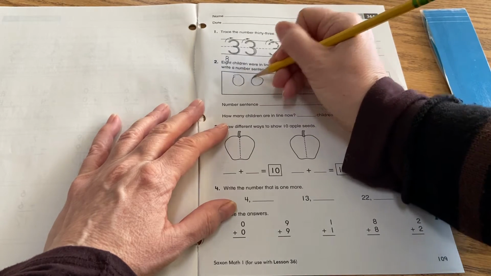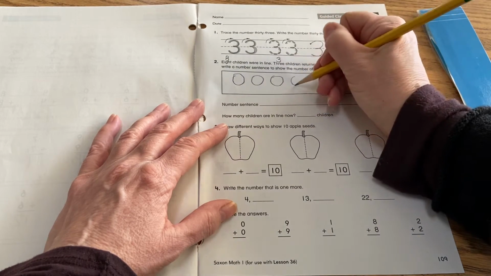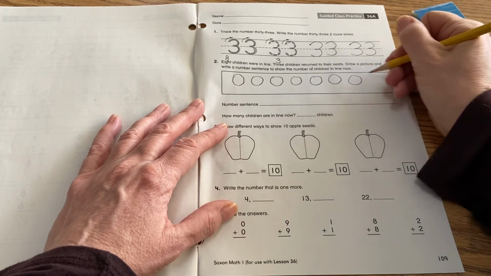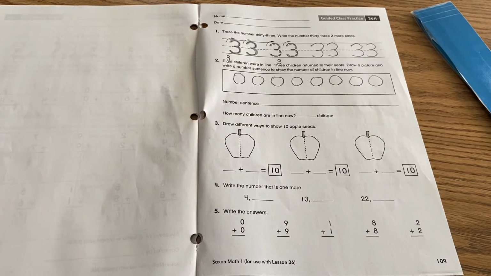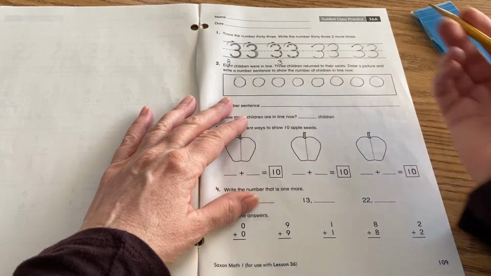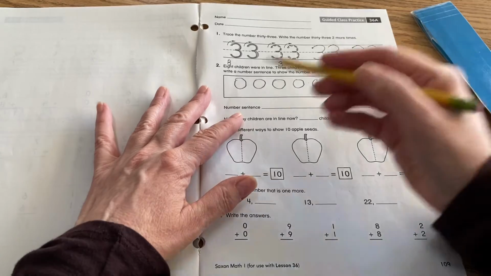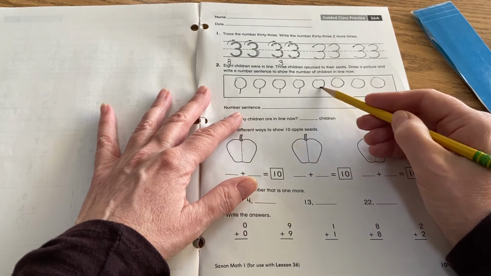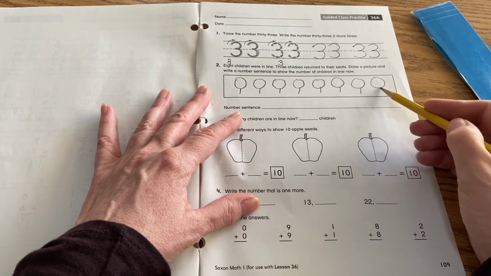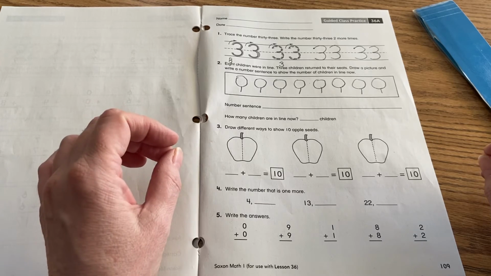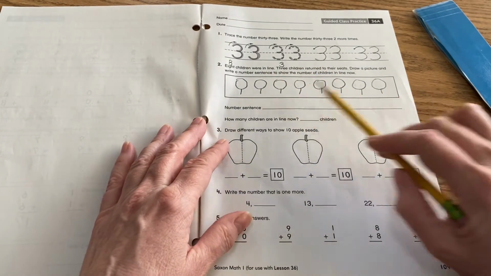1, 2, 3, 4, 5, 6, 7, 8. Okay, so go ahead and put your 8 circles. And if you want to go back, you can go back and count them. I always like to do that to make sure I only drew 8. 1, 2, 3, 4, 5, 6, 7, 8. So as mathematicians, you want to check your work and make sure you've done it correctly. Okay, so there's 8 children in line.